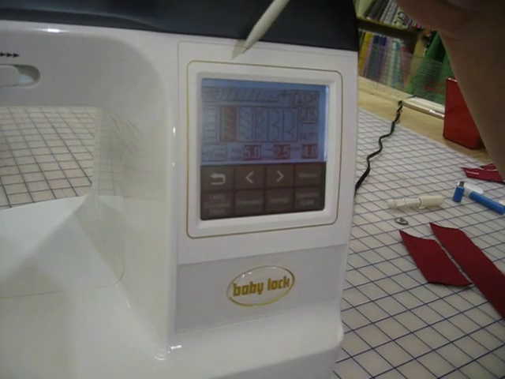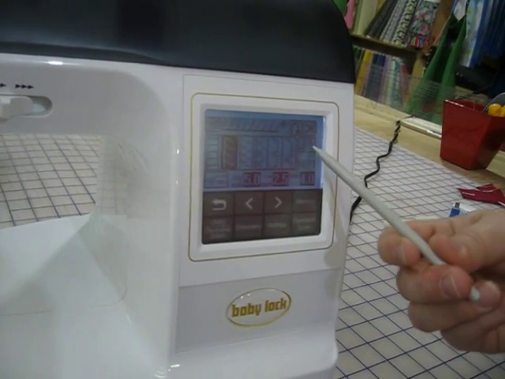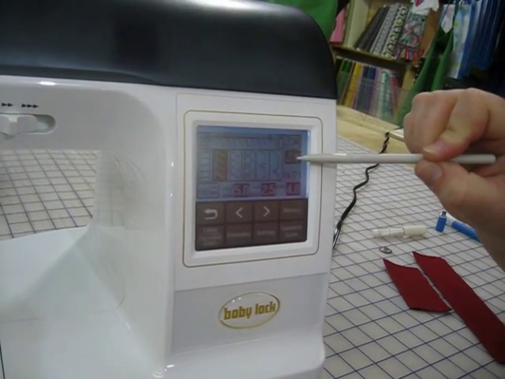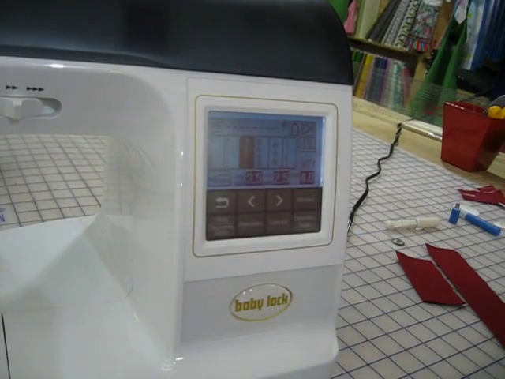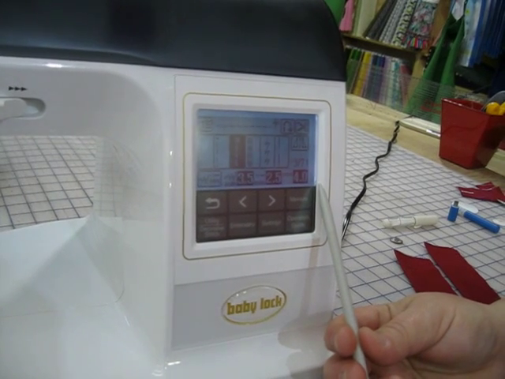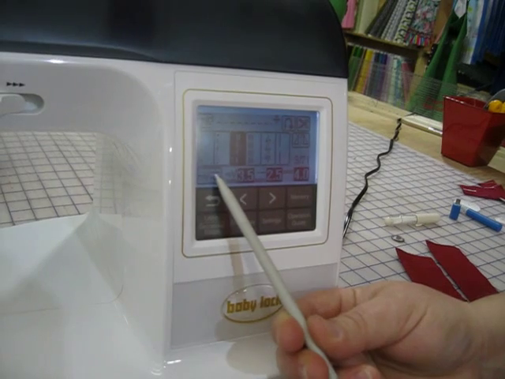So if I've chosen this stitch to go this way and I want it to go the opposite way on my fabric, I'll hit the mirror image and it will go the opposite way. I will go back to my straight stitch, and this is my width, my length, and my tension settings. And to get to these settings, you will go to the menu in front of it.